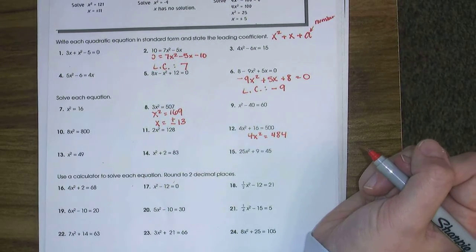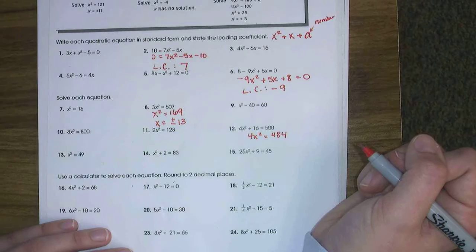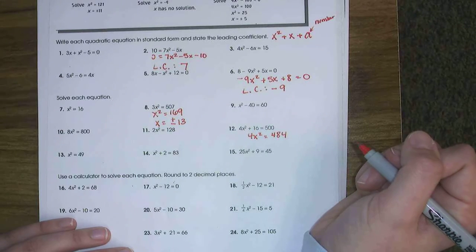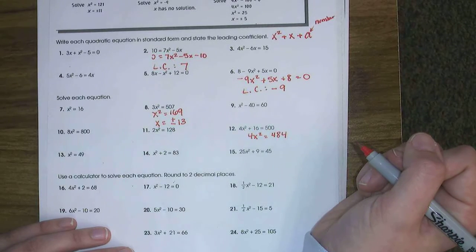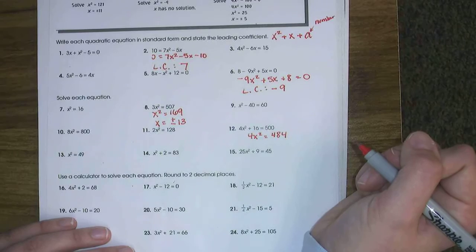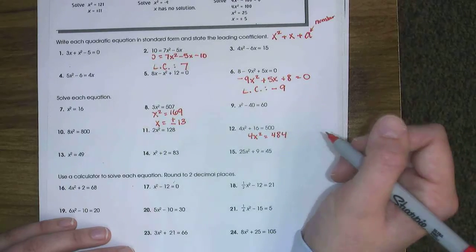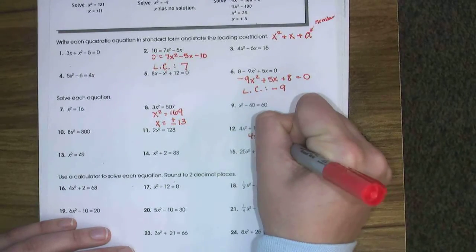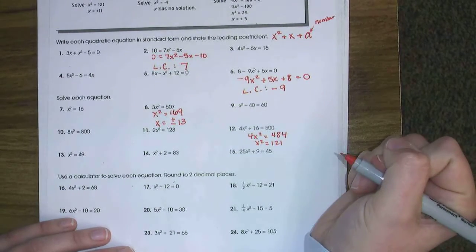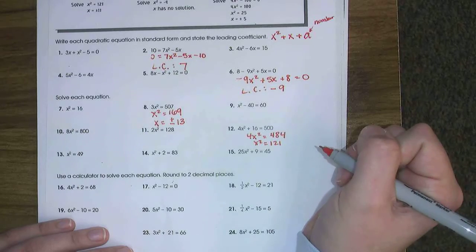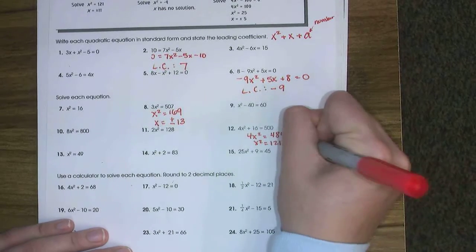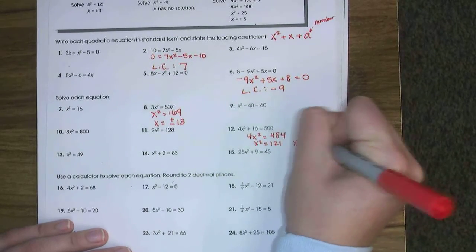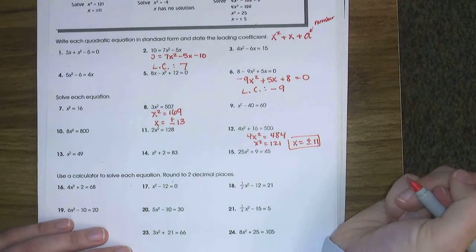So that gives me that x squared is equal to 121. Well, I know that 11 times 11 is 121, so x is equal to plus or minus 11. I should be boxing all of my answers to make it very clear where they are. And I think that's good for that section. You should be able to do that section now.